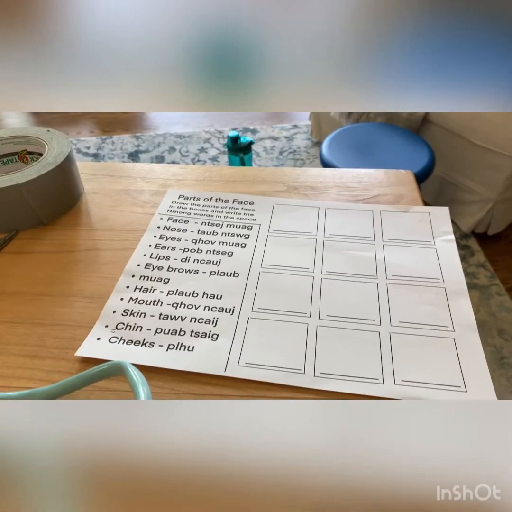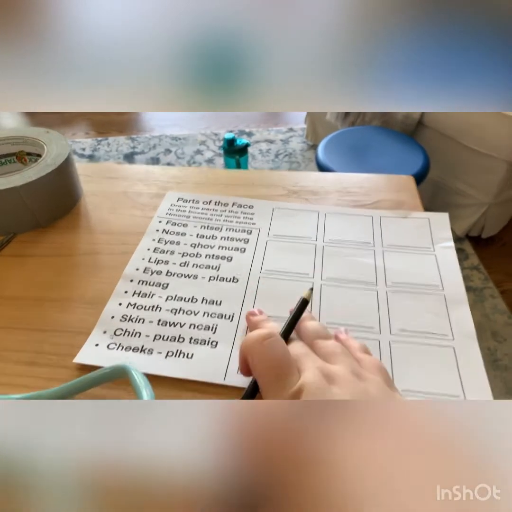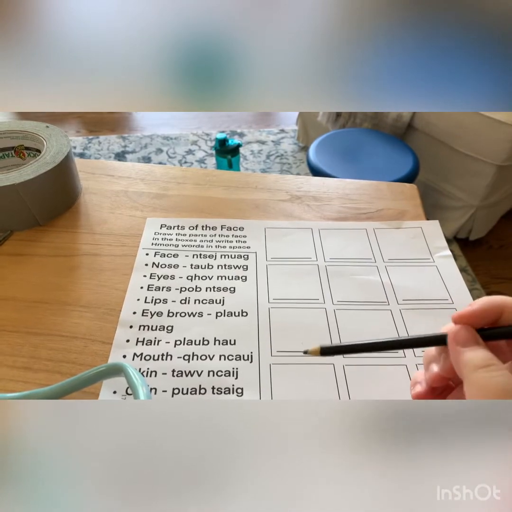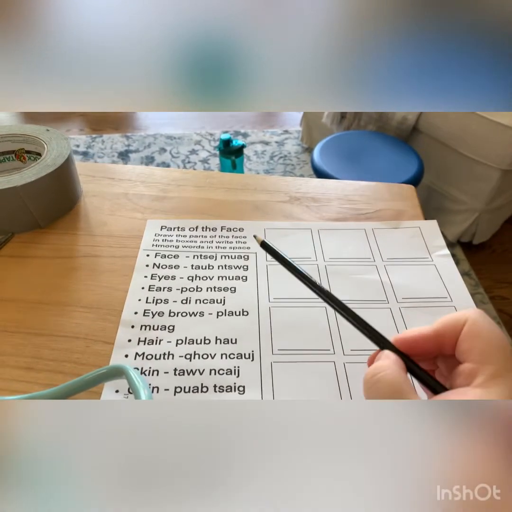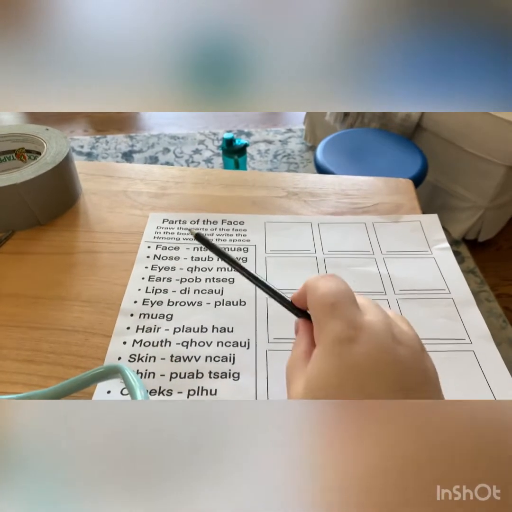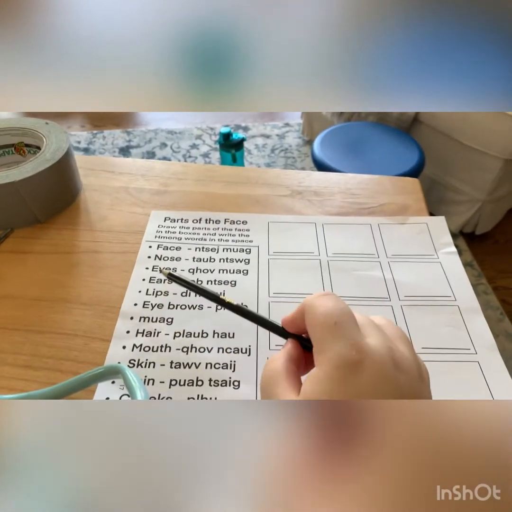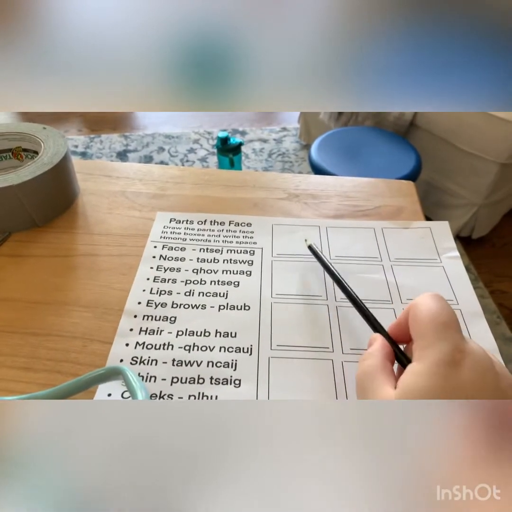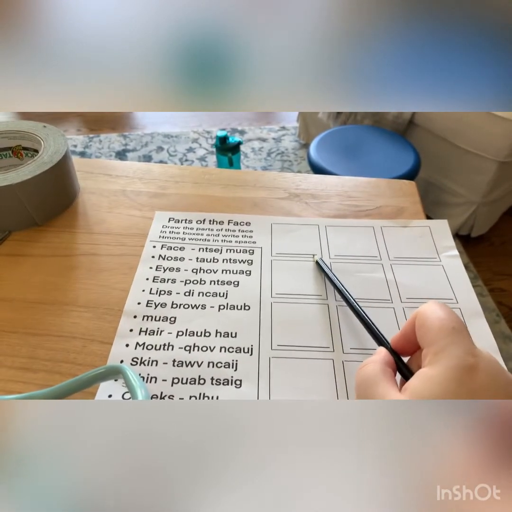So after you print off your worksheets, you're going to want to grab the one that looks like this. You're going to want to grab something to draw with. And what we're going to be doing is we are going to take the words from this list, which have face, nose, eyes, ears, and so on. And we're going to actually draw those here, and then we're going to write the Hmong word for them.